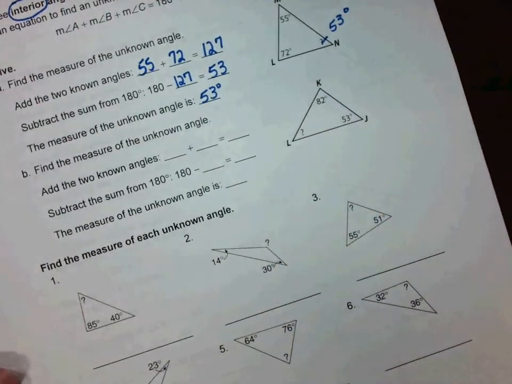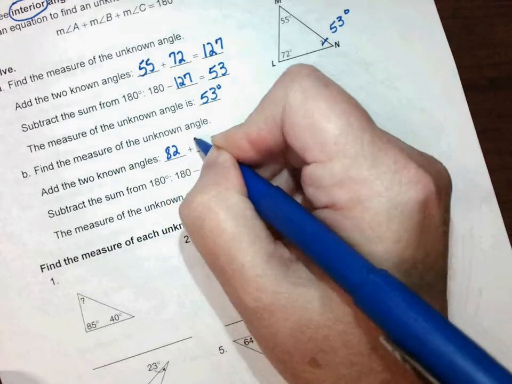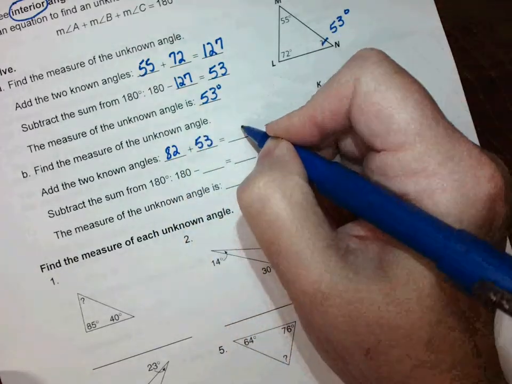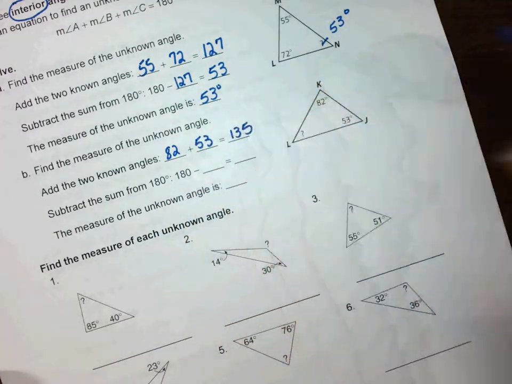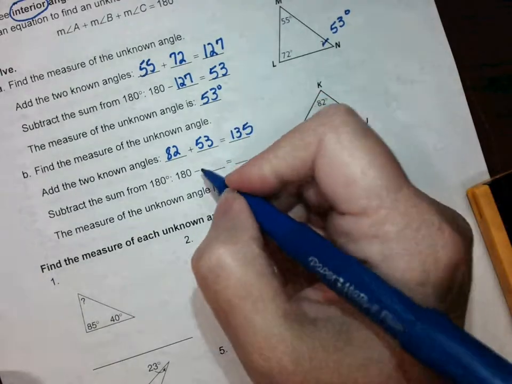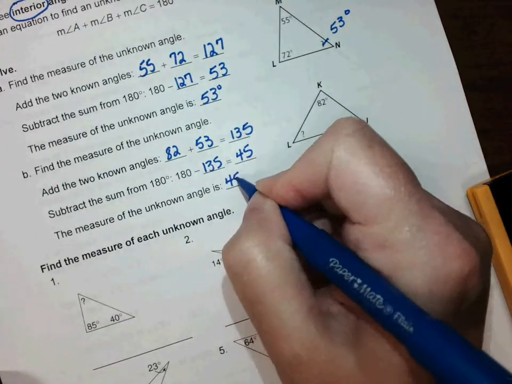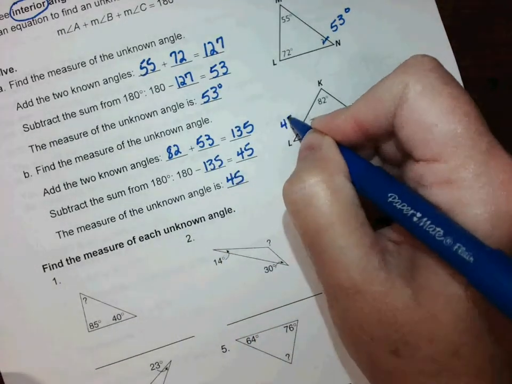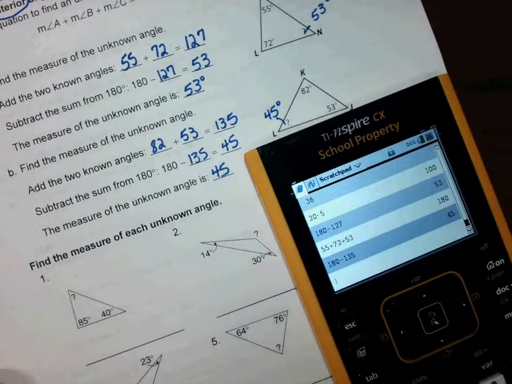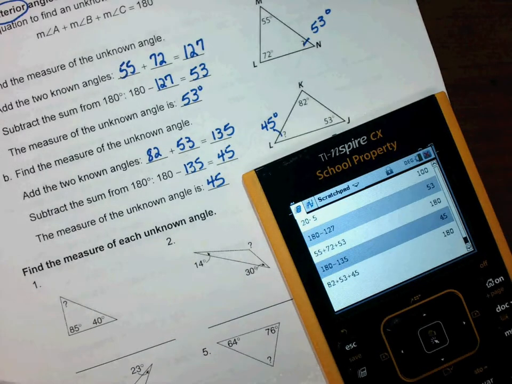All right. The next example, you add the two angles that they give you. So I'm going to add 82 plus 53, and that equals 135. And then 180 minus 135 is 45 degrees. So the measure of the third angle is 45 degrees right here. So let's just check, 82 plus 53 plus 45 hopefully does equal 180 degrees.